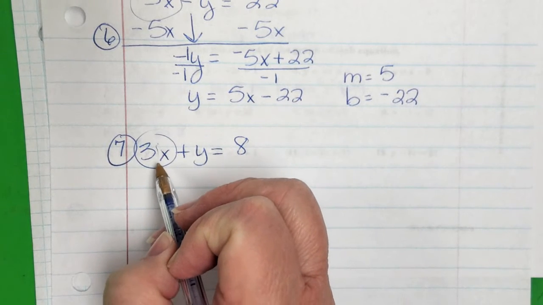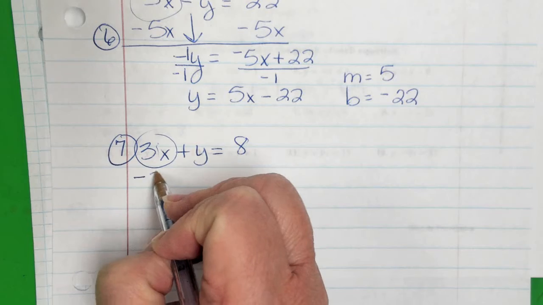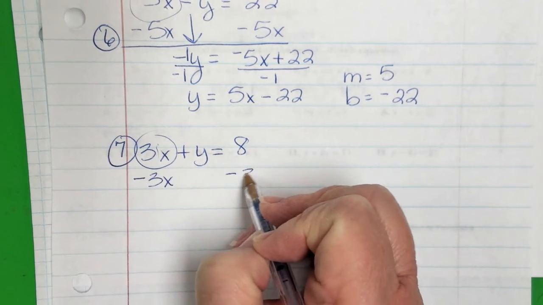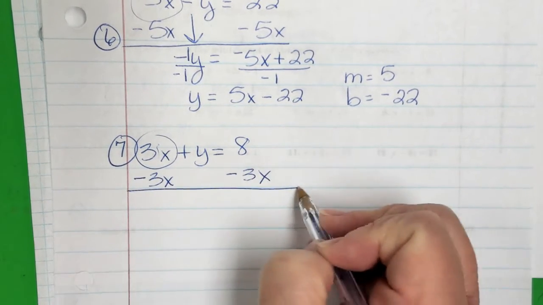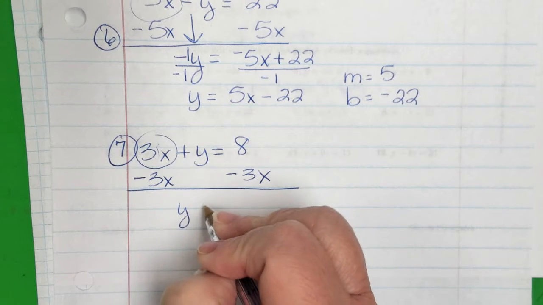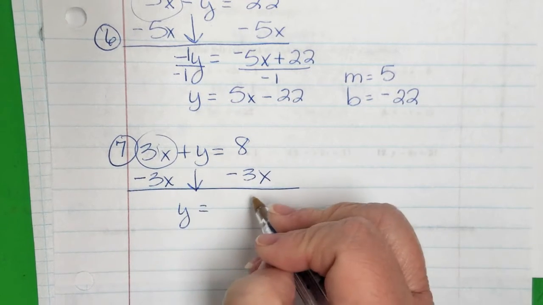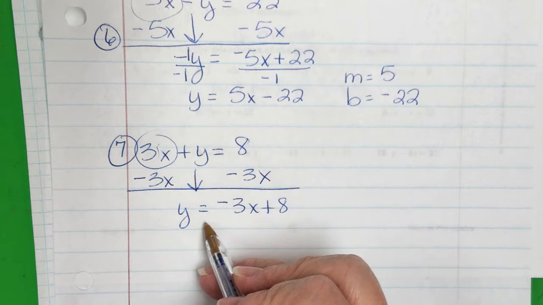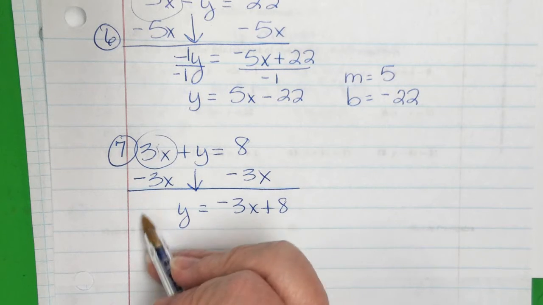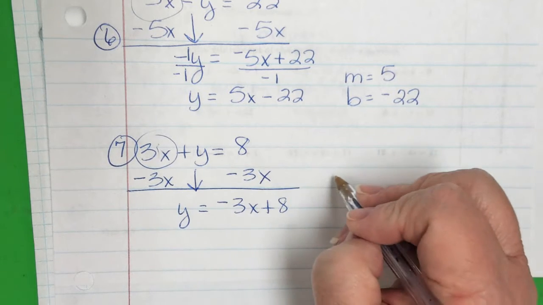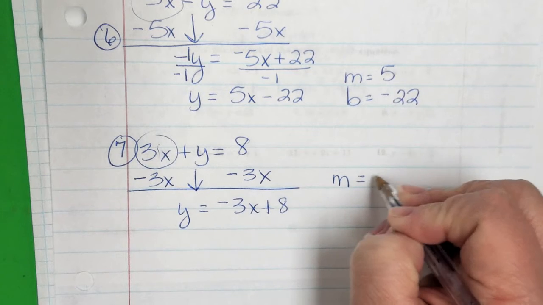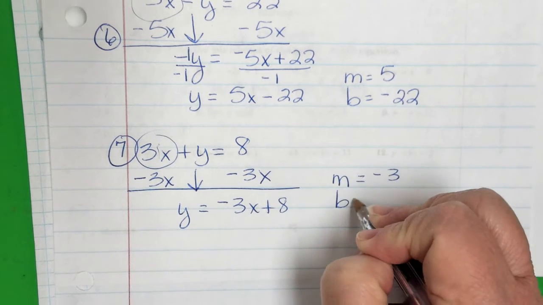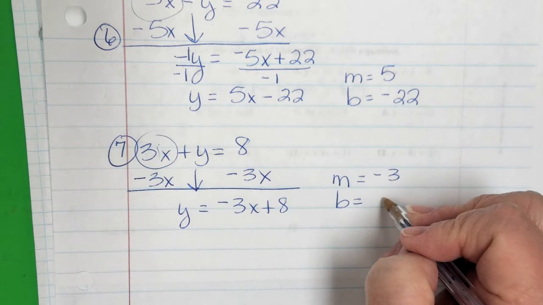I'm going to move the 3x to the other side by attaching its opposite, negative 3x. Y equals negative 3x plus 8. Y is isolated by itself. Its coefficient is positive 1. We can identify the slope is negative 3, and the y-intercept is 8.